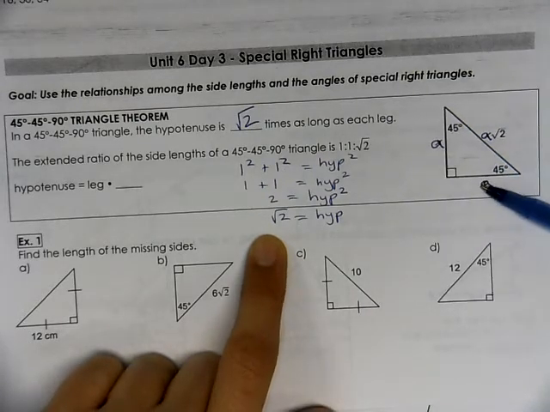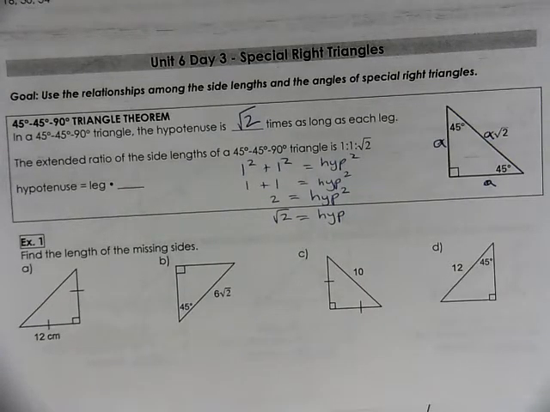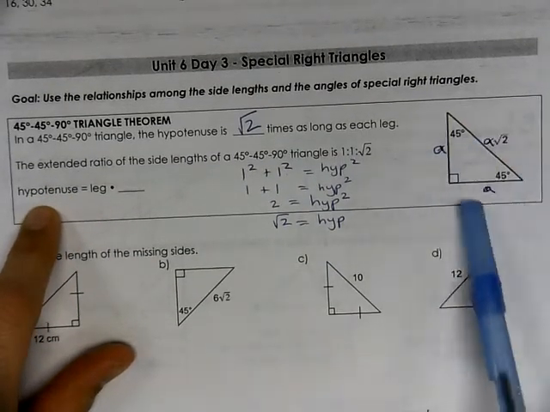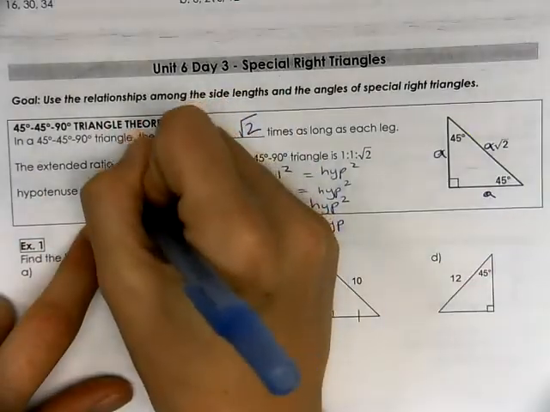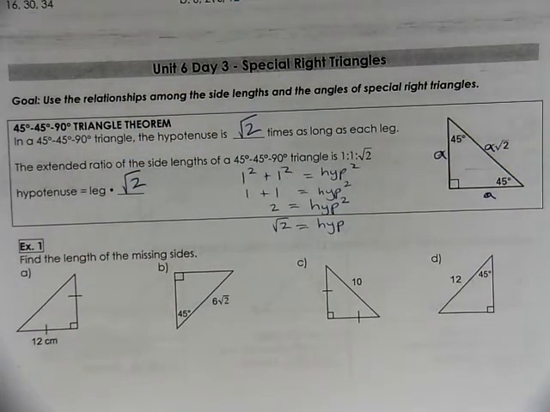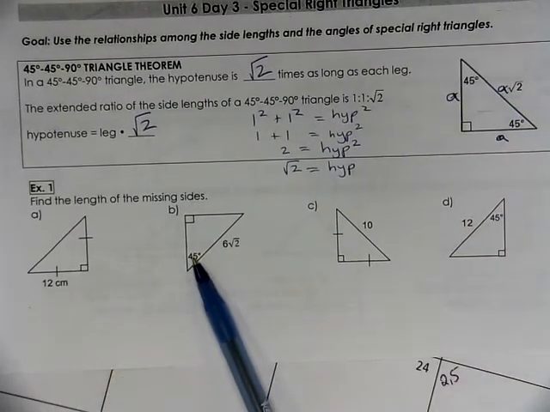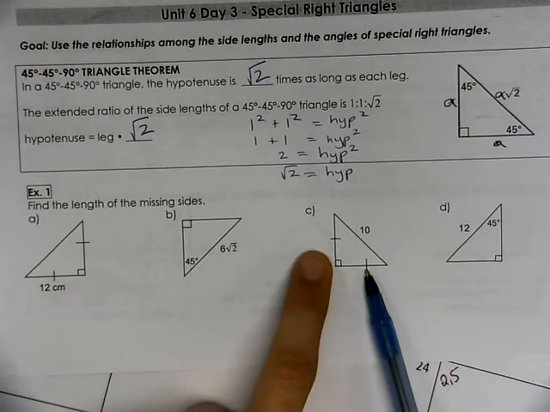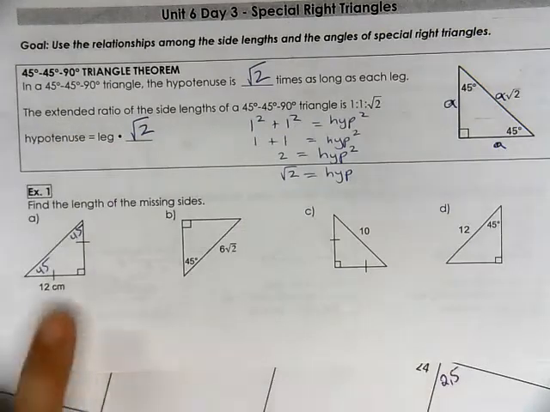In a 45, 45, 90 triangle, the two legs are always the same length. It's like an isosceles triangle. So you can either memorize the pattern, a, a, a root 2, or think the hypotenuse is the leg times the square root of 2. Notice on example 1, I either give you a 45-degree angle, or the picture will be an isosceles triangle. When you see the isosceles triangle, think 45, 45, 90.